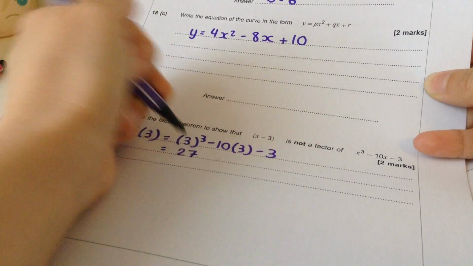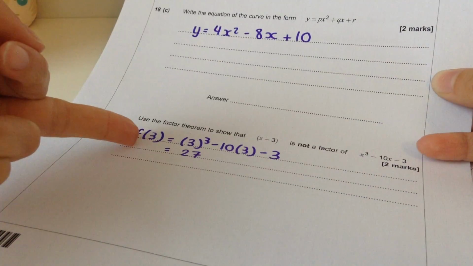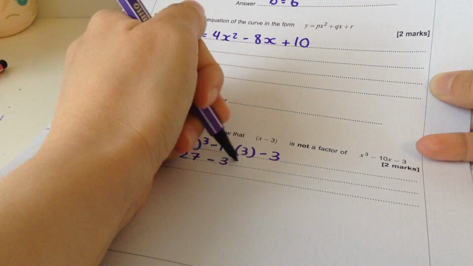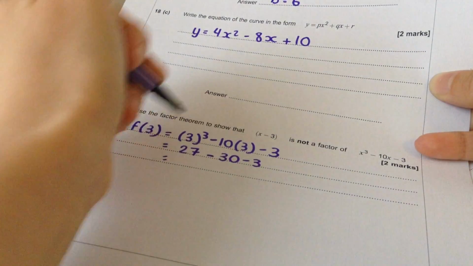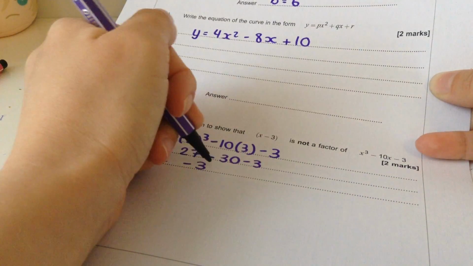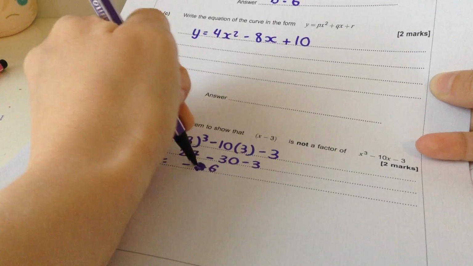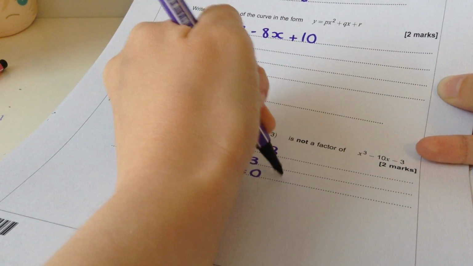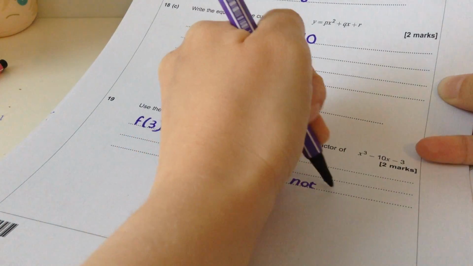Because if it was 0, that would prove that 3 is a root, which proves that x minus 3 is a factor. Which is not equal to 0, therefore not a factor.